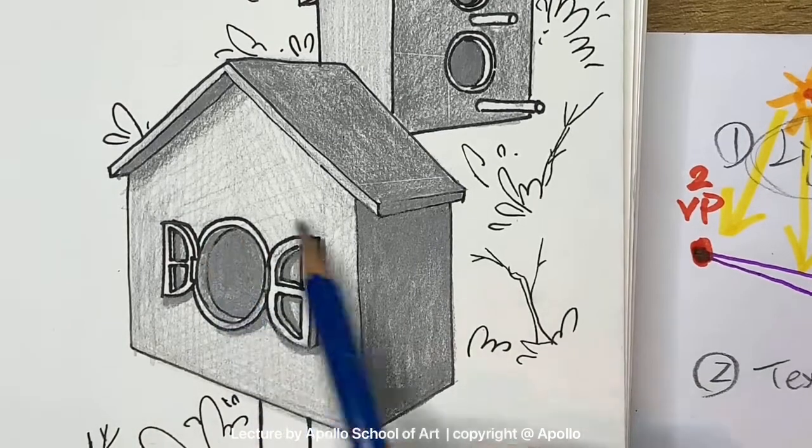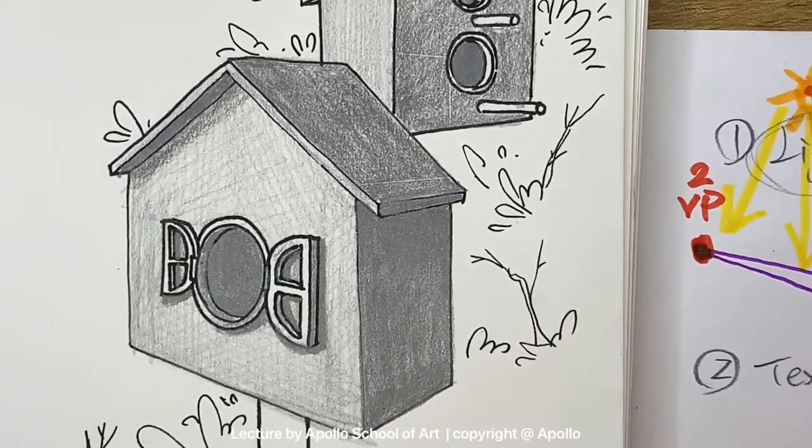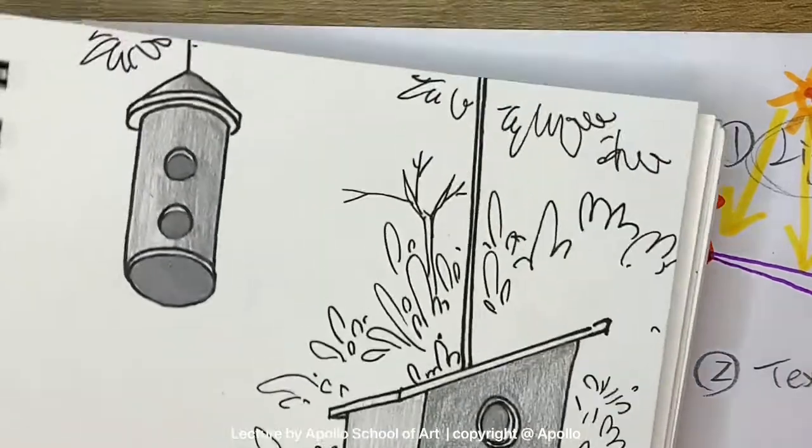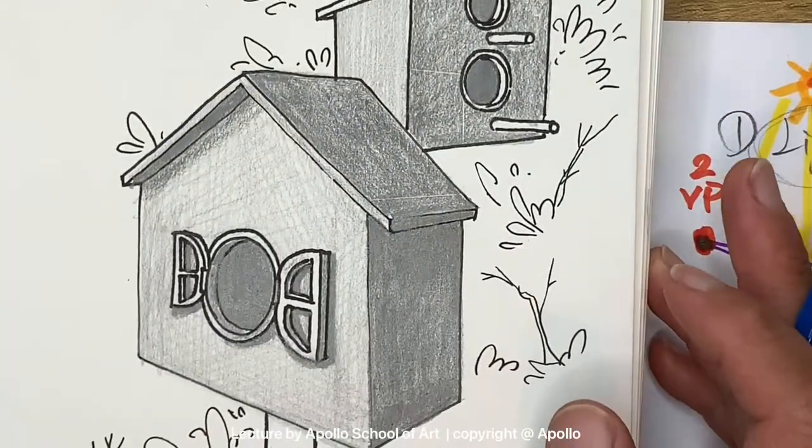So I know now you got the basic idea. Now you can go ahead and do the rest of the details on the other birdhouse. Okay, now you can begin.